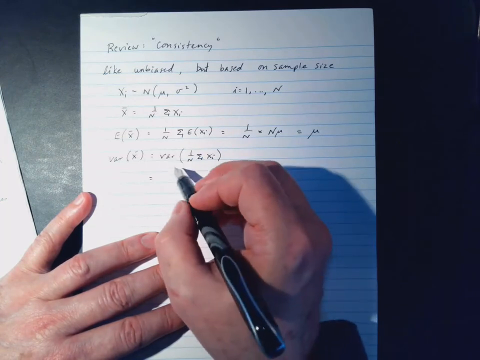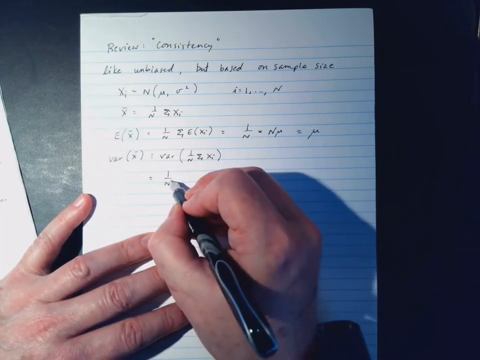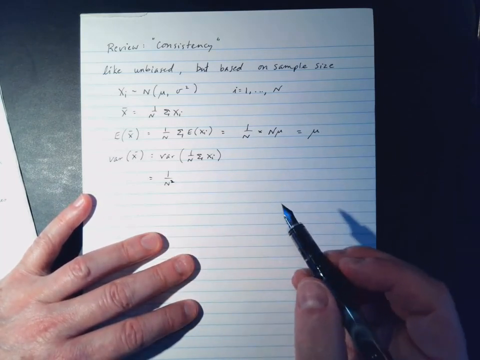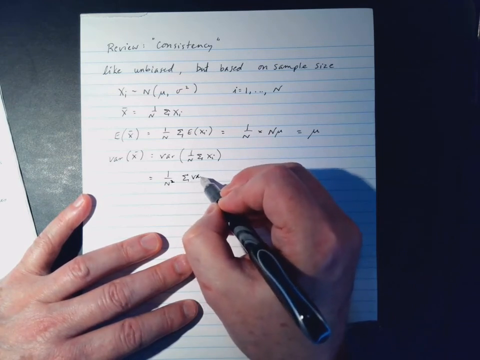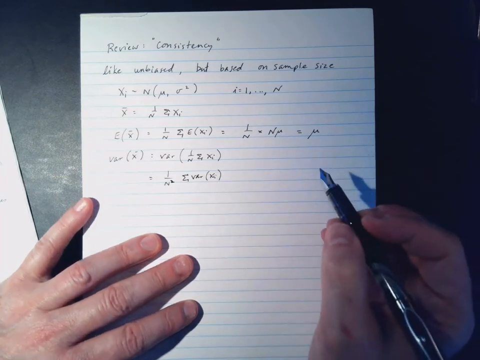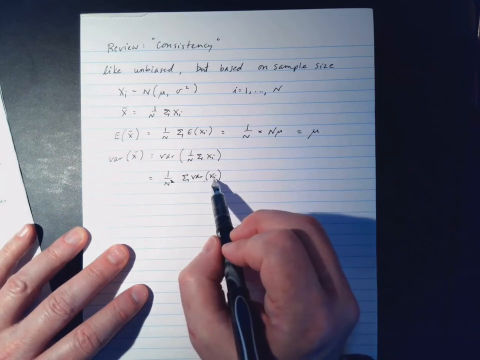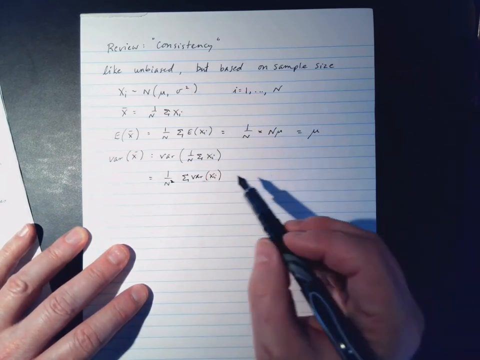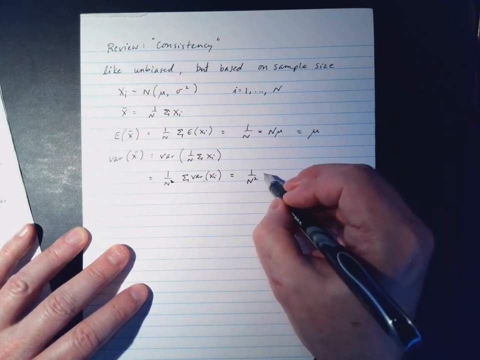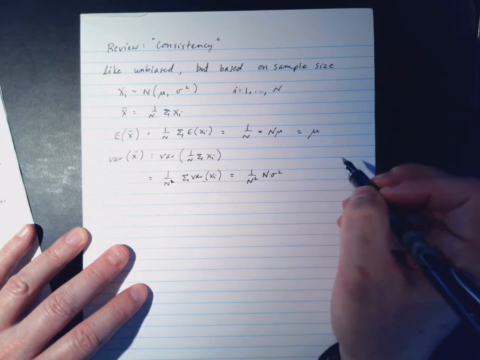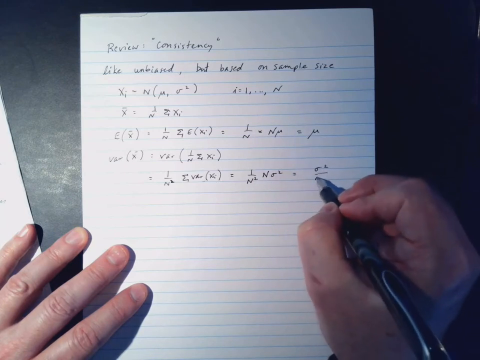So we can take the 1 over n outside because it's a constant, but we just have to square it. So it's 1 over n squared. That's n squared down there, times the sum of the variance of x. And so each of these is the same. The variance of xi is sigma squared each time. So that's going to be 1 over n squared, and we have n values of sigma squared. And so then one of the n's cancels out, and we're left with sigma squared over n.